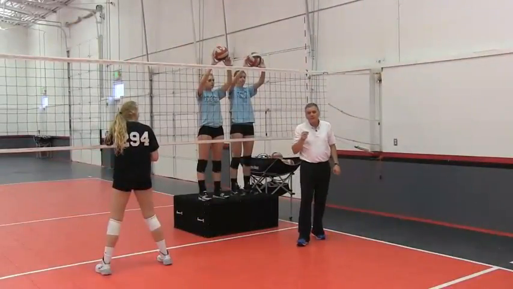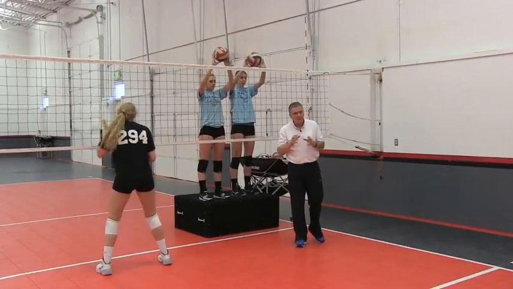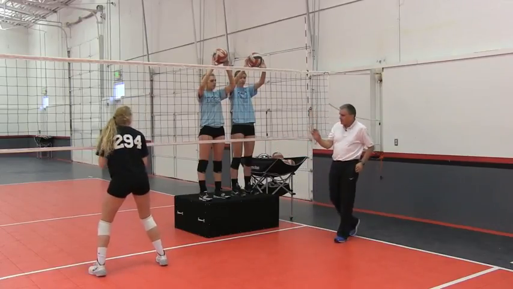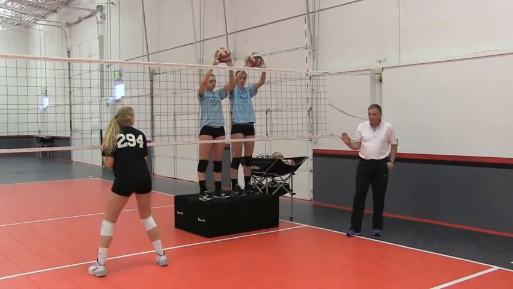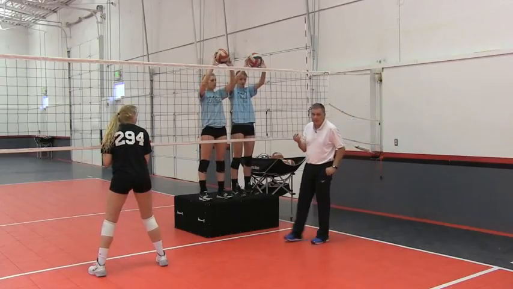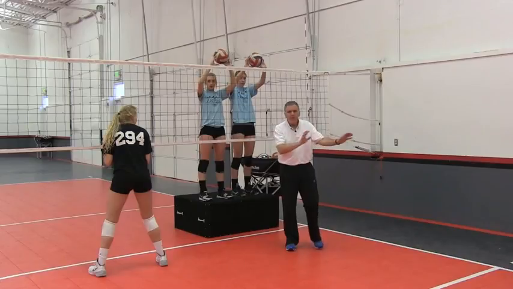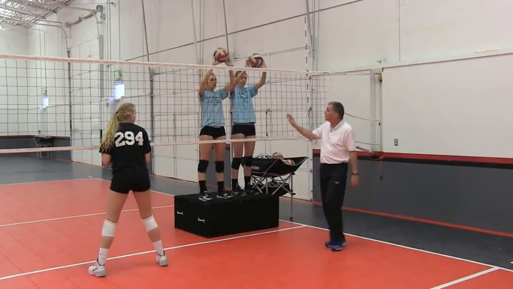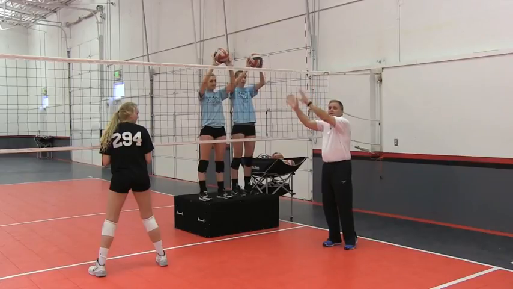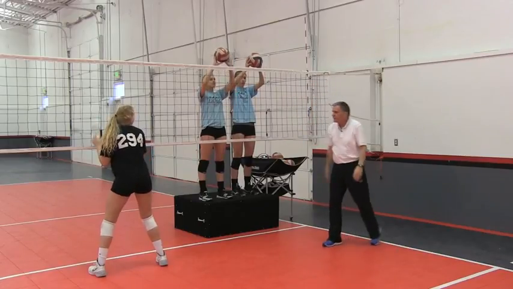Okay, so we're slowly starting to go towards transferring this rotational movement into skills. So what Jordan's going to do now is take a good crossover step to the point of attack. But again, so much of the game is played with our feet off the ground, and we have to be able to move in the air. So what we're going to have her do is touch both balls. So it'll be both hands on the outside ball, both hands on the inside ball. So it'll look like this.